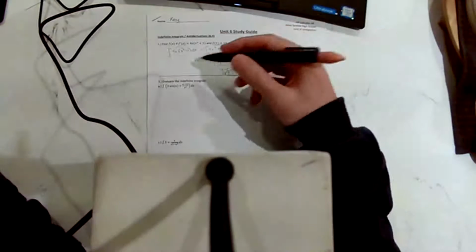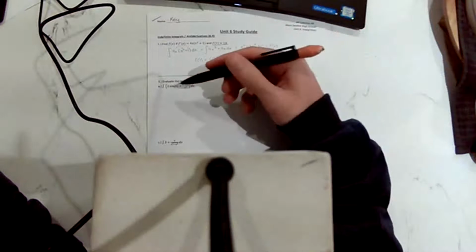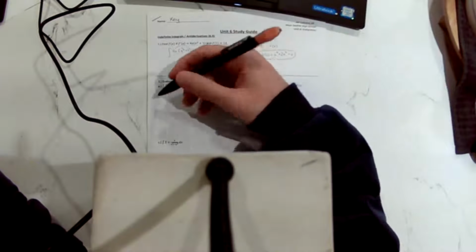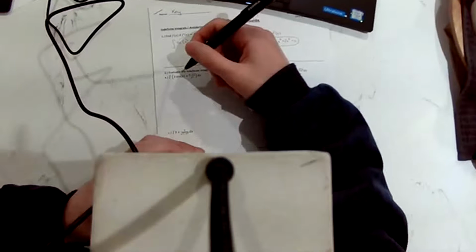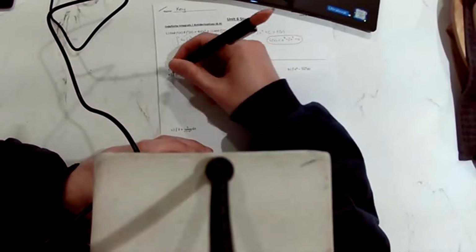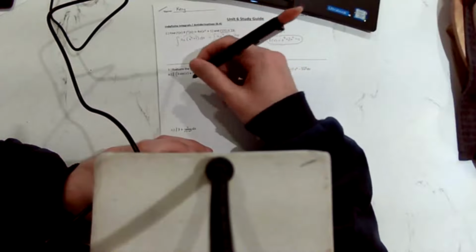Okay, next is all about indefinite integrals. These are kind of out of order from how we did them in the packet, but that's because I already had a lot of this review made from previous classes, and I didn't want to rewrite a whole review, so I just kept the same order. All right, so this first one is the indefinite integral of this stuff.